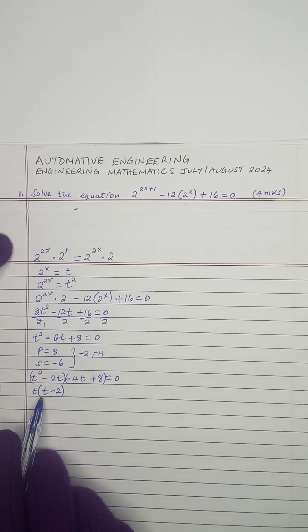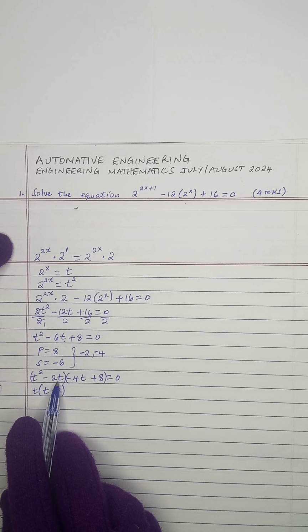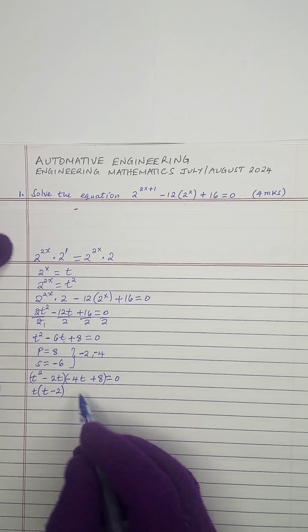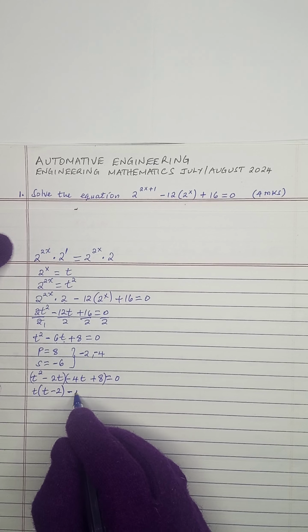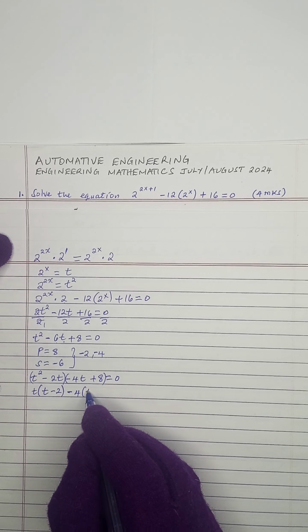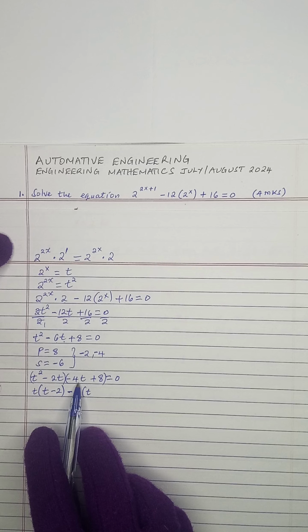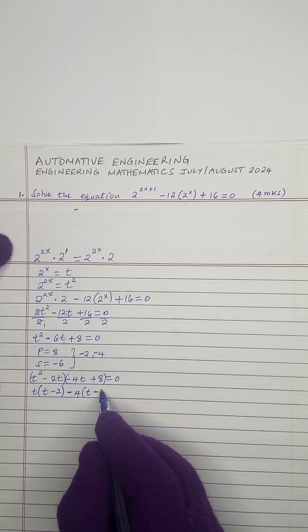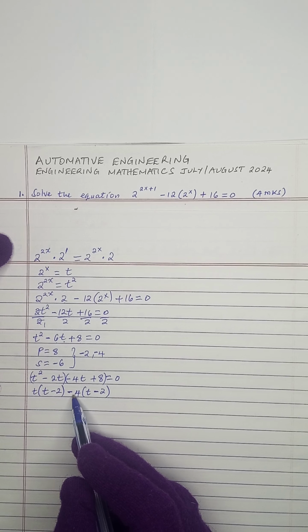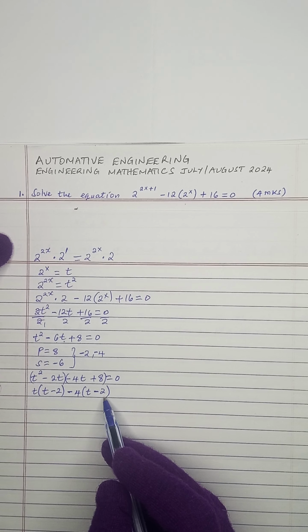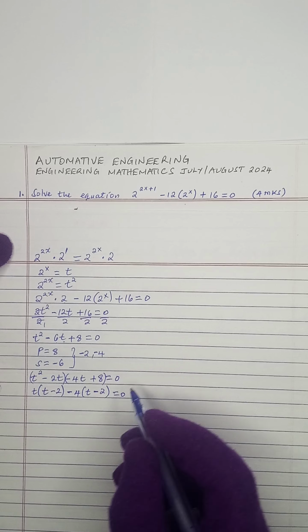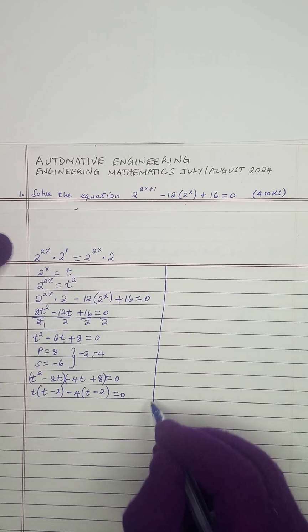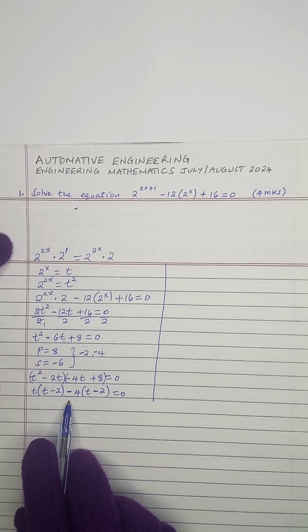When you factor out t, you'll be left with t here and 2 here. Then here what is common is negative 4, into t minus 2. When you factor out negative 4, you'll be left with t, and inside here we'll have negative 2, such that when you multiply back negative 4 by negative 2, it gives us positive 8.